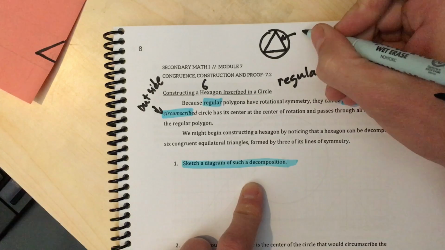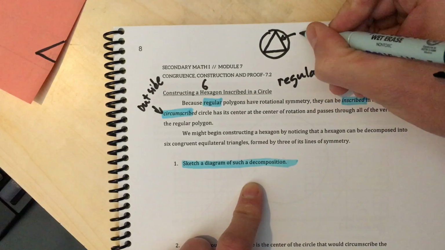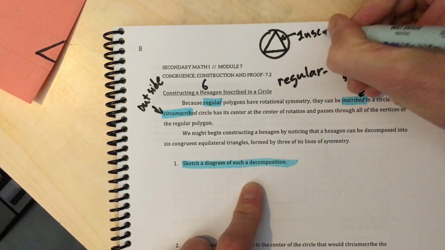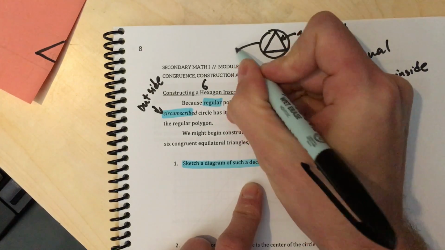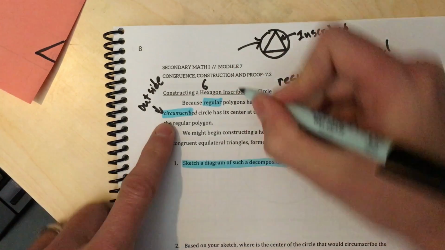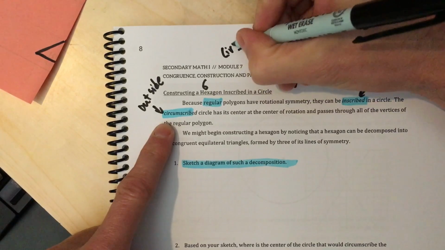So this triangle is inscribed, and the circle is what we call circumscribed. So it's on the outside.